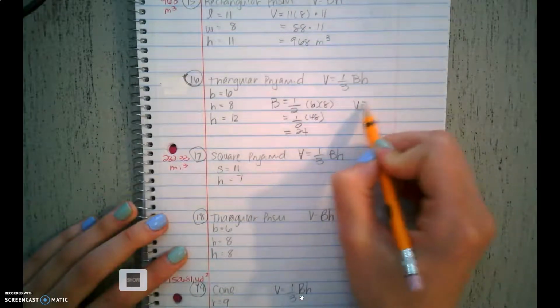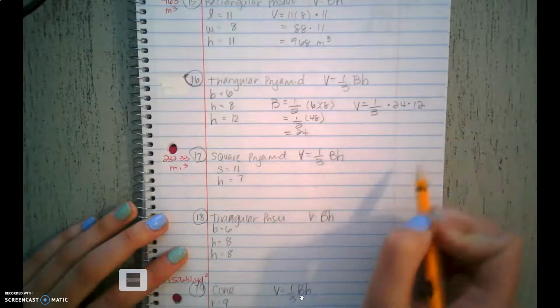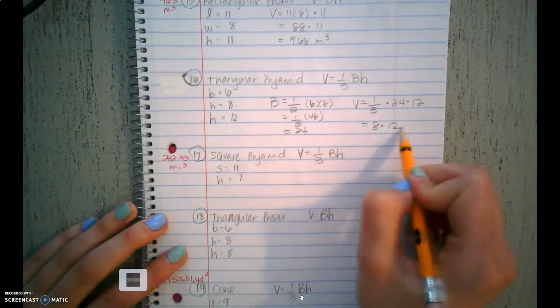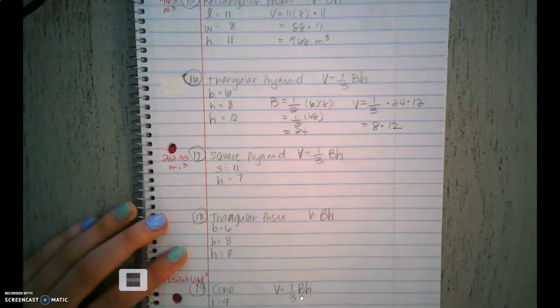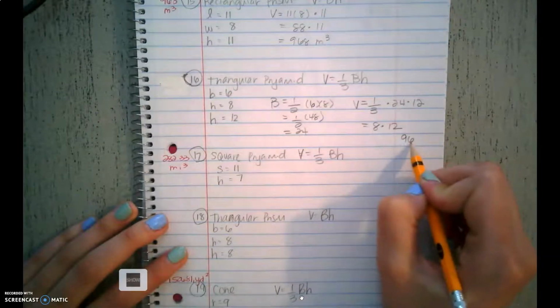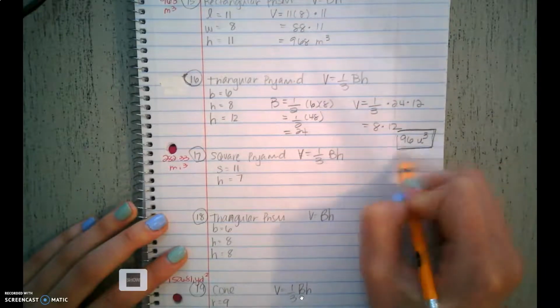So when we go to find the volume, we have 1/3 times 24 times 12. I'm going to take 1/3 of 24 to make the multiplication a little bit easier. And 8 times 12 is 96. Okay, and I don't remember what those units are. I didn't write those down.